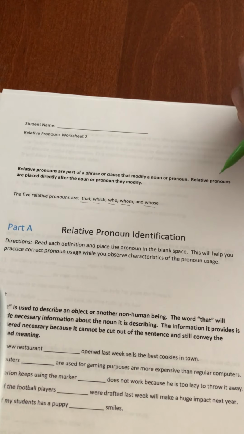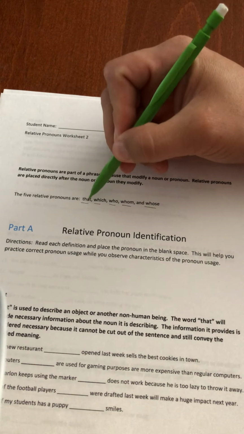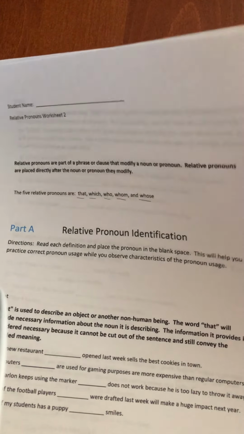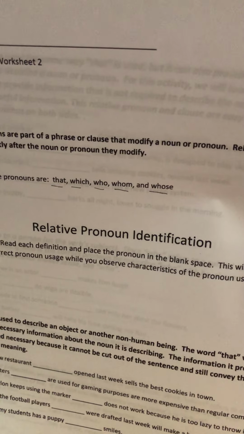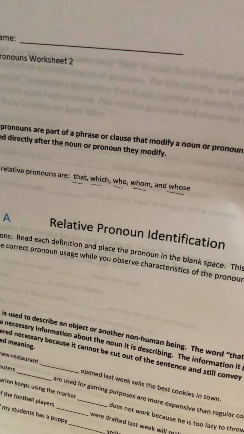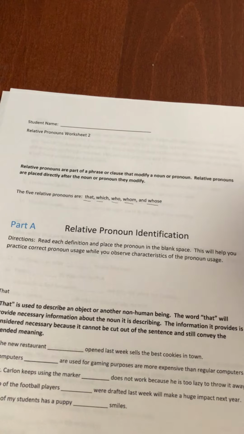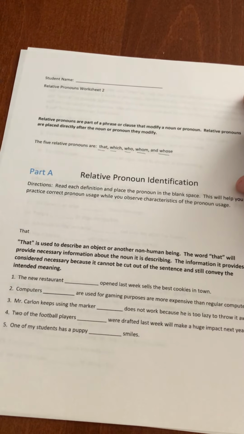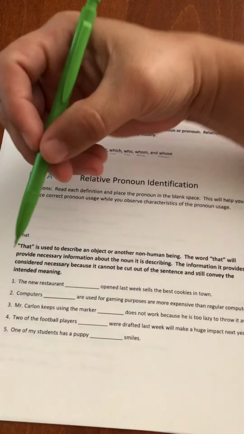And what this definition is telling us is that we're going to use one of these 5 words, and one of these 5 words that we're going to use today are going to be directly after the noun or pronoun they modify. Directly after. So, if we look at a sentence down here, just briefly, before we actually begin using the sentences.